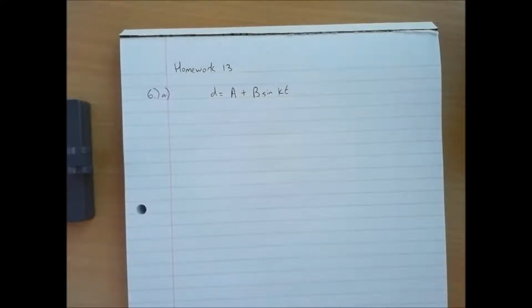So in part A, we're told that assuming the number of hours of daylight follows an annual cycle of 365 days, find the value of k, giving your answer correct to 3 decimal places. So we want the entire trig function to range between 0 and 365 as opposed to the 0 and 360 that a function normally would do.